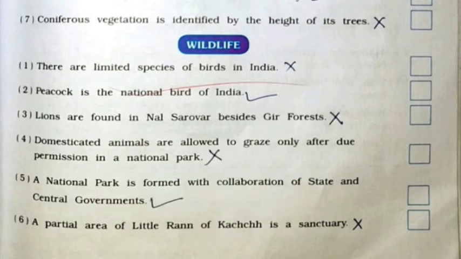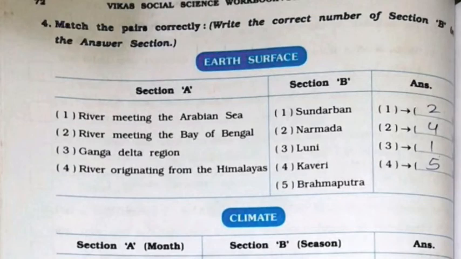It is false. Fourth, domesticated animals are allowed to graze only after due permission in a national park. It is false. Fifth, a national park is formed with the collaboration of state and central government. It is true. Sixth, a partial area of Little Rann of Kutch is a sanctuary. It is false. Now we'll continue with question number 4, that is match the following.